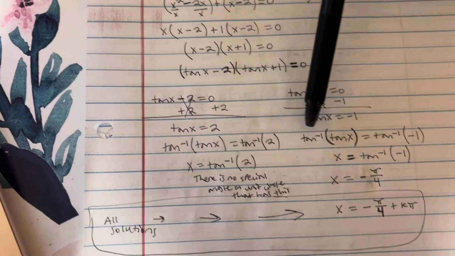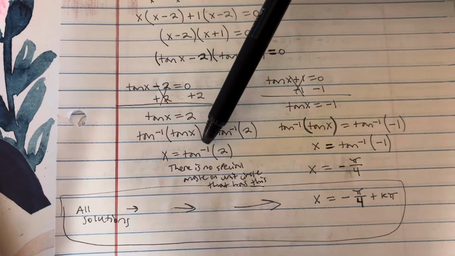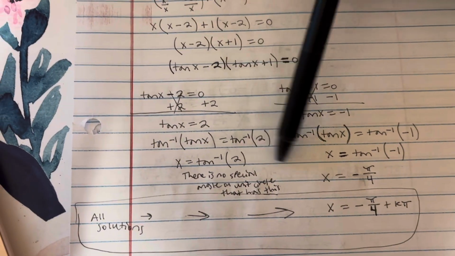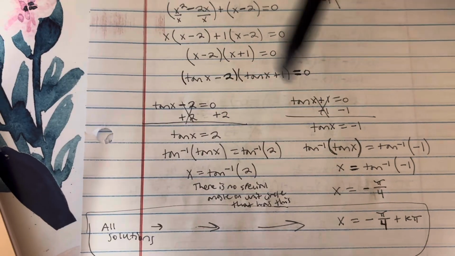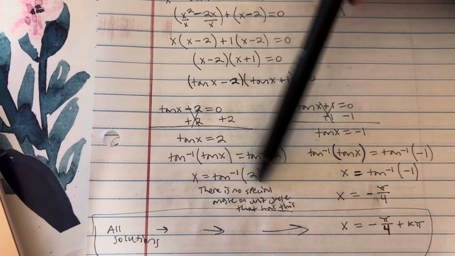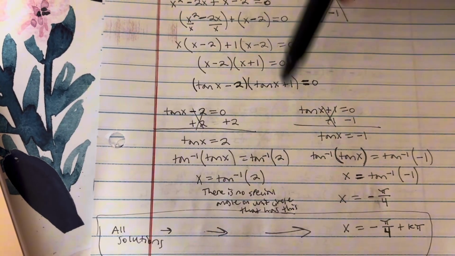We do inverses on both of them so that we can get x by itself. We get x equals tan -1 of 2. And so there's no special angle on the unit circle that has this. So this wouldn't even be considered a solution. So it's basically just a no-go.